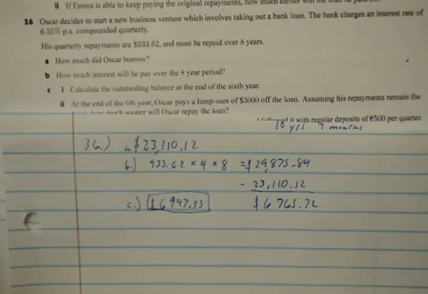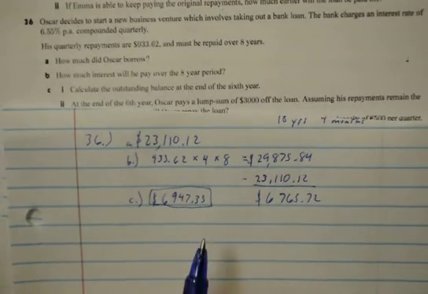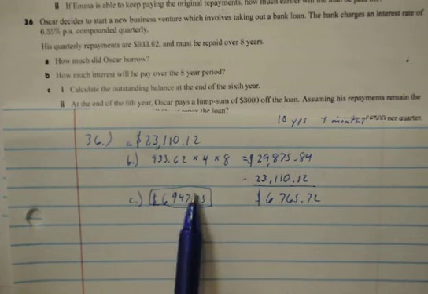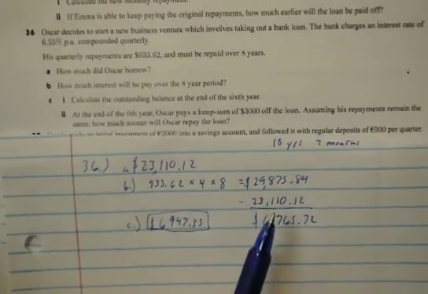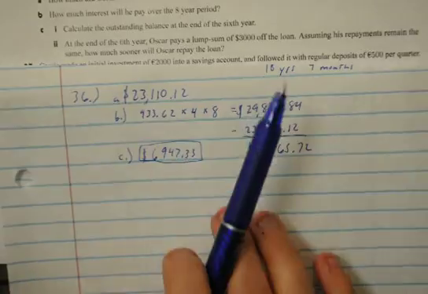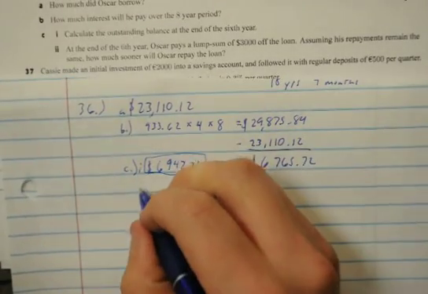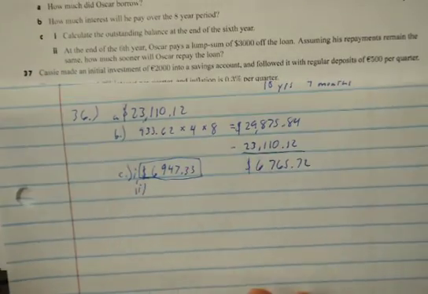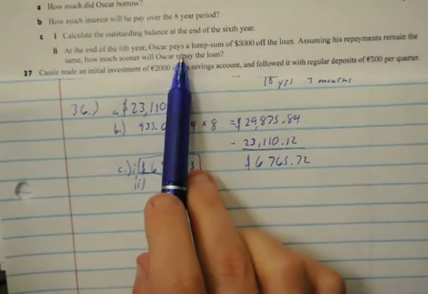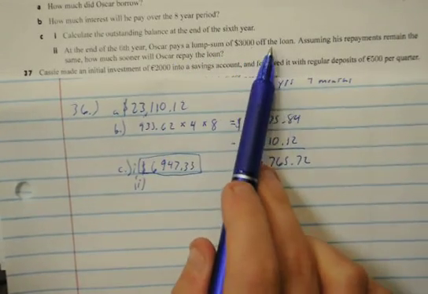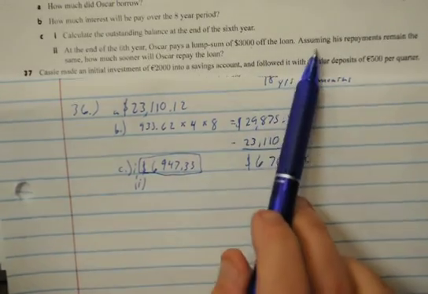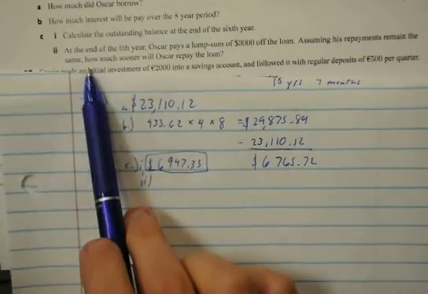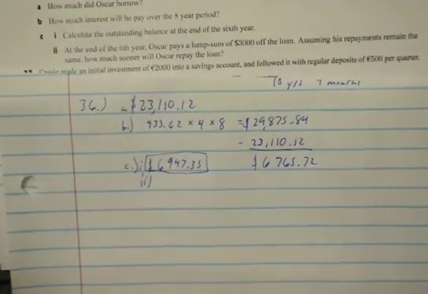So maybe at the end of 6 years, he gets his tax refund back and he's like, you know what, I just want to be done with this loan, and he just pays it all off. That could happen. C2. Oh, that was 1. Here's 2. At the end of the 6th year, Oscar pays a lump sum of $3,000 off the loan. Cool. So he brings his principal down. Assuming his repayments remain the same, how much sooner will Oscar repay the loan?